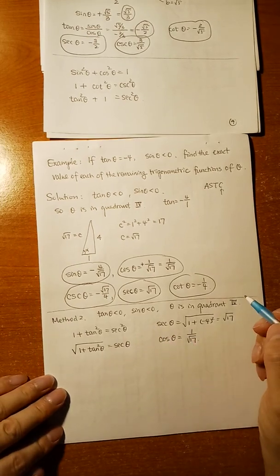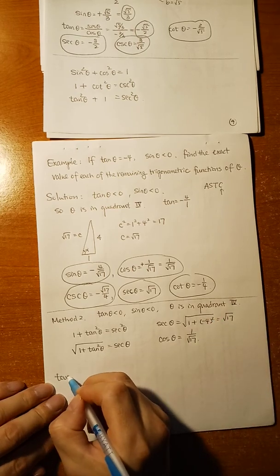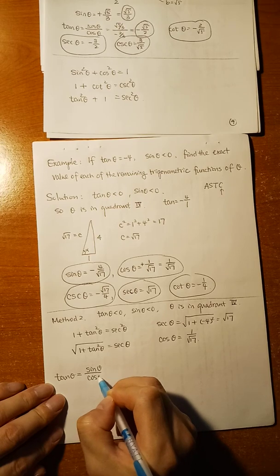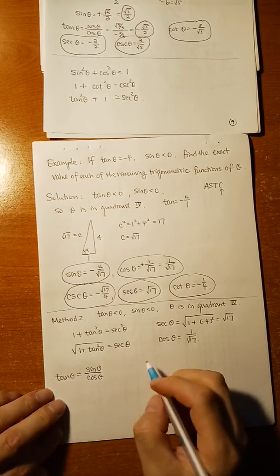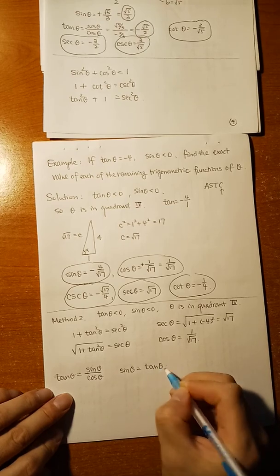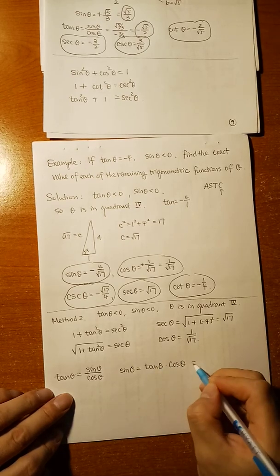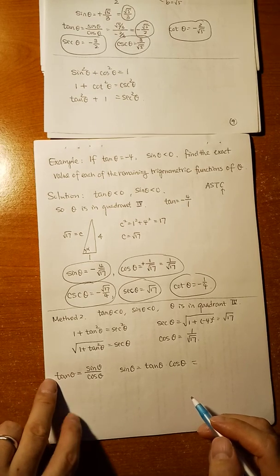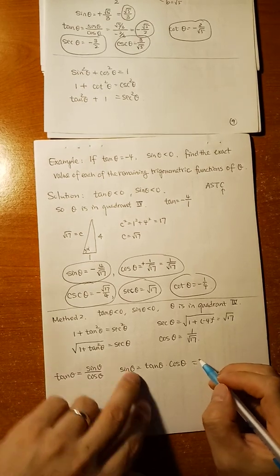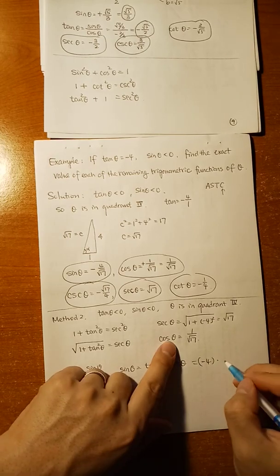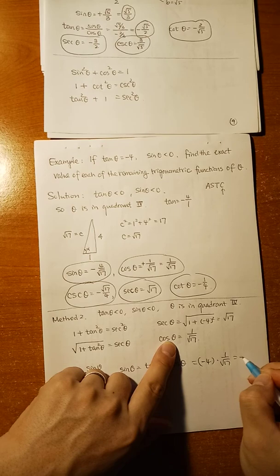And you know tangent theta is sine over cosine. So from this identity, sine theta is tangent theta times cosine theta. You just move the denominator to the left side and write the product. So sine theta is tangent negative 4 times cosine 1 over square root of 17, so it's negative 4 over square root of 17.